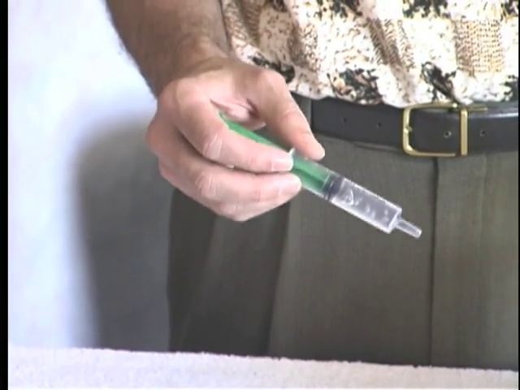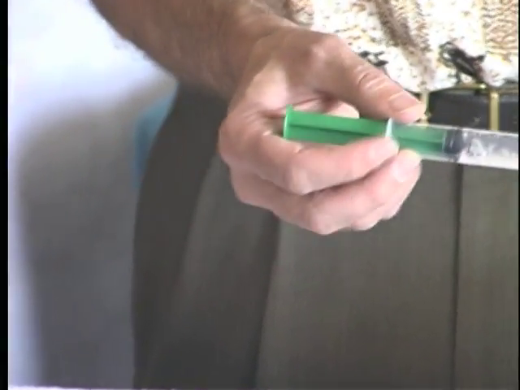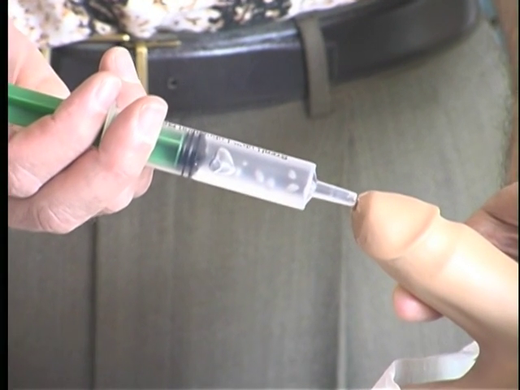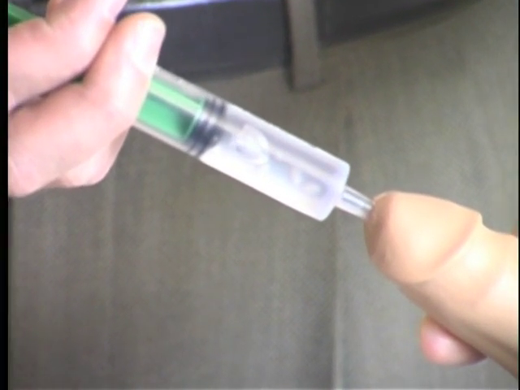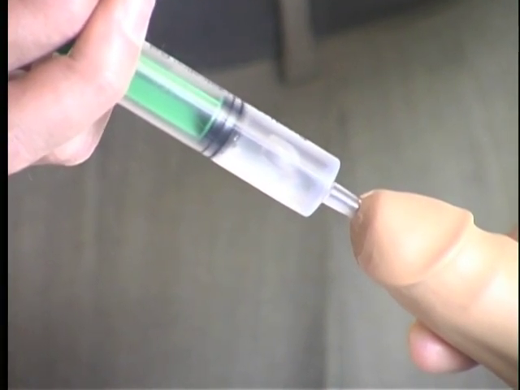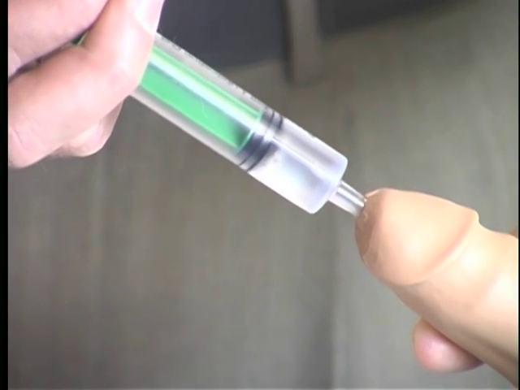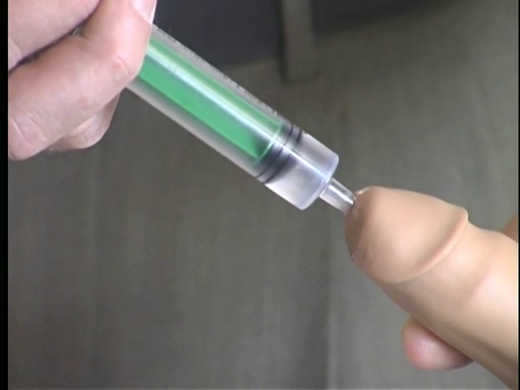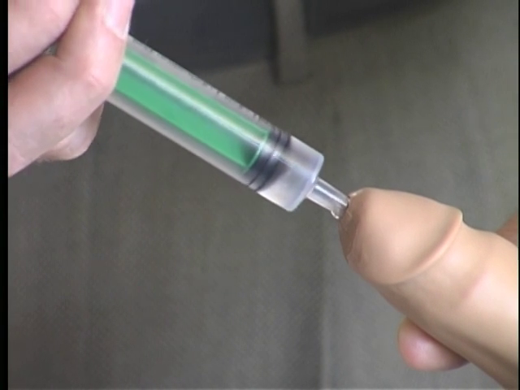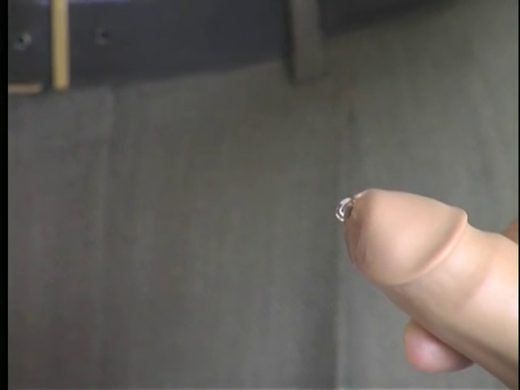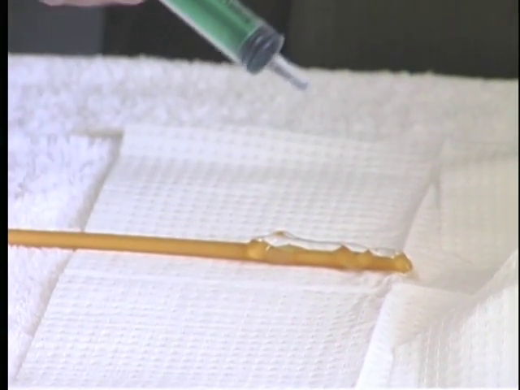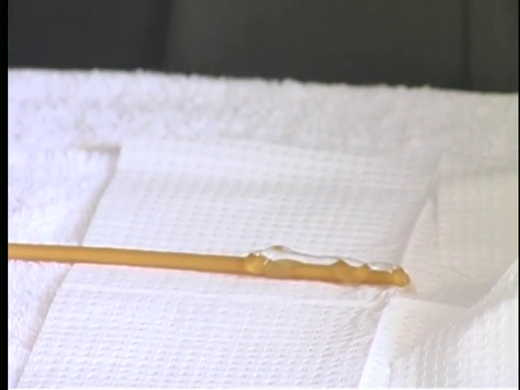This facilitates passage of a catheter if the syringe is brought gently to the meatus of the penis and the jelly is inserted slowly through the entire length. A small amount is left behind to allow for covering the first part of the catheter. This should be performed for any catheterization.